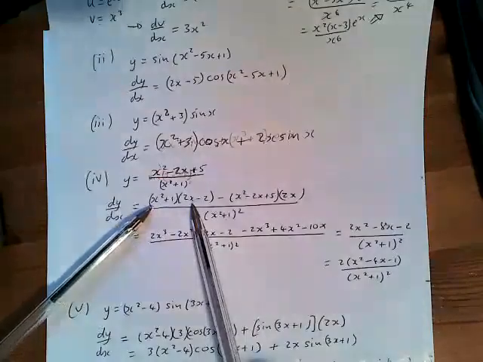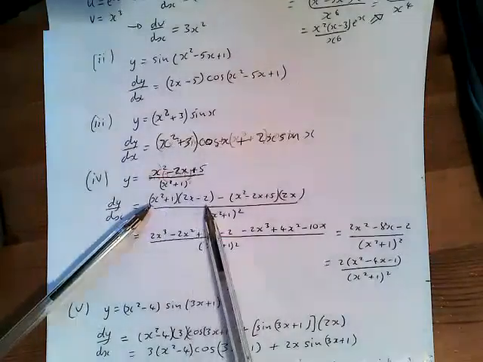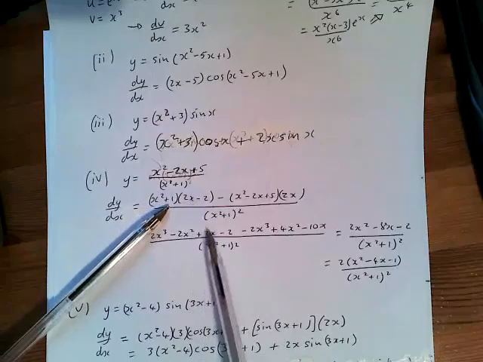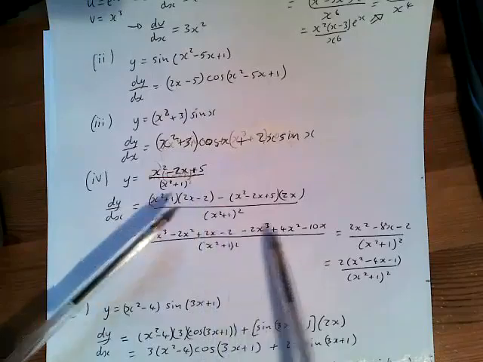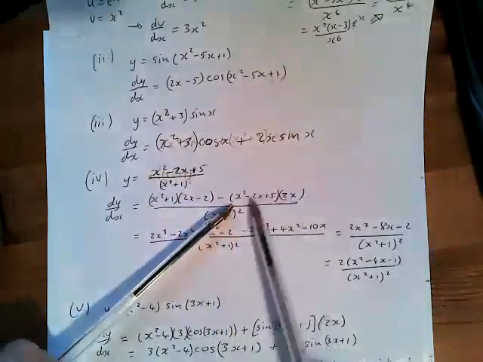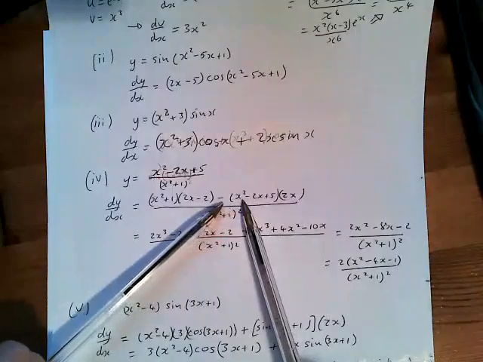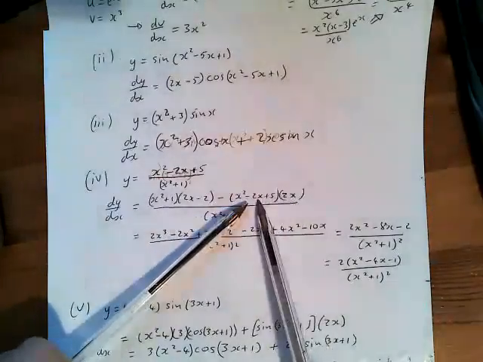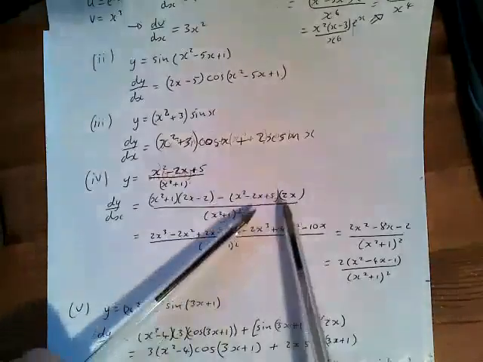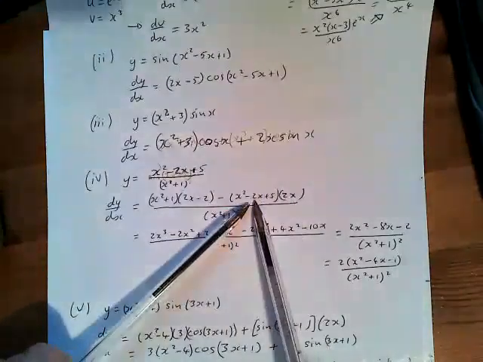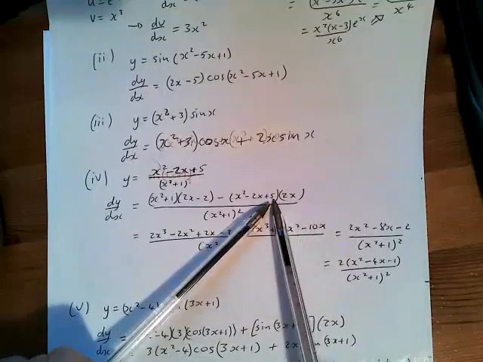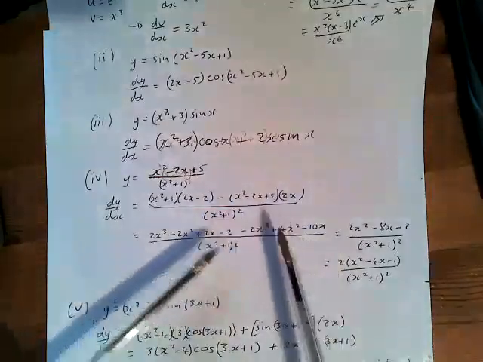Multiply out on top, so x squared by 2x is 2x cubed, x squared by minus 2 is minus 2x squared, 1 by 2x is 2x, 1 by minus 2 is minus 2, and here we've got 2x by x squared is 2x cubed, by minus is minus 2x cubed, 2x by minus 2x is minus 4x squared, by minus is plus 4x squared, and 2x by 5 is 10x, by minus is minus 10x.